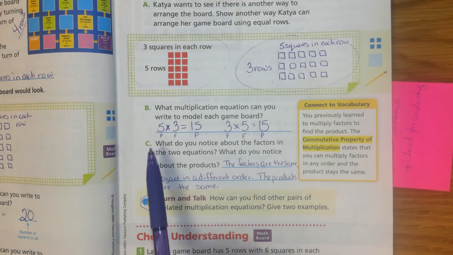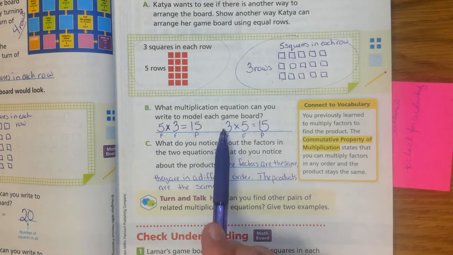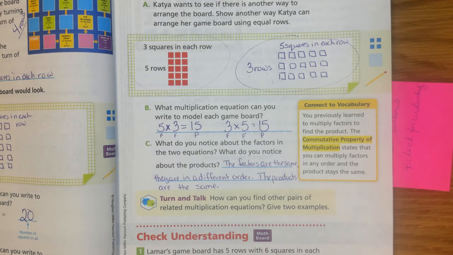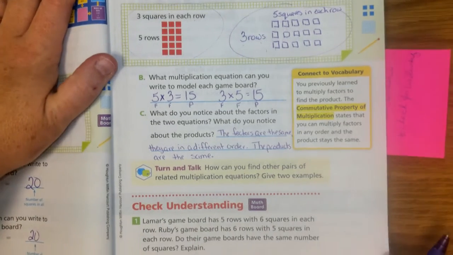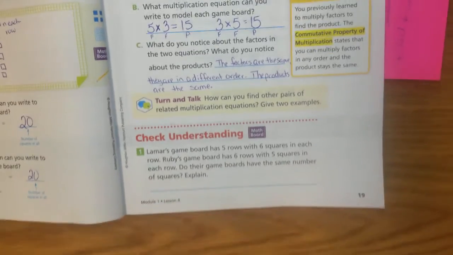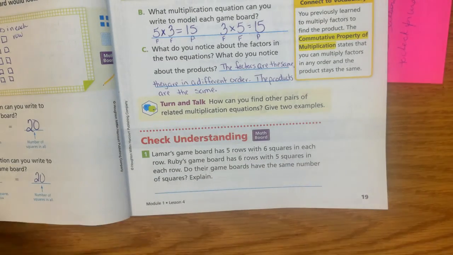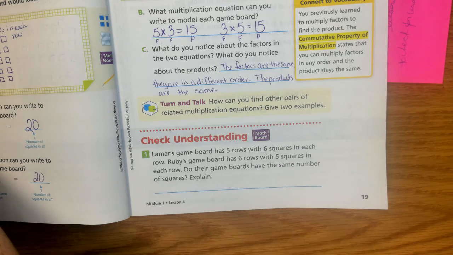So our factors, even though we have the same factors, we can put them in a different order to get the same product. And we can do this with any pairs when we are multiplying, any two digits when we are multiplying. So let's check for understanding. Let's see if we understand what we're talking about.